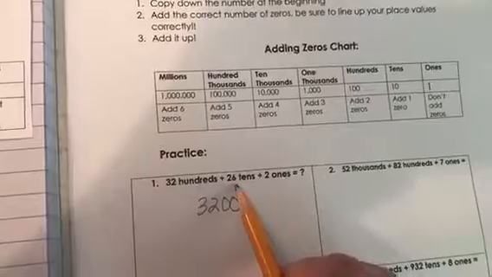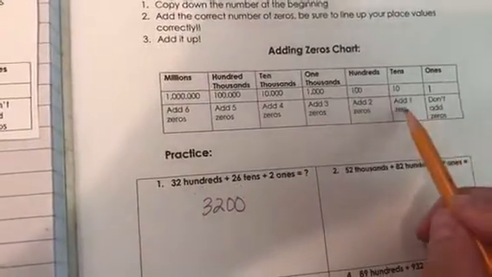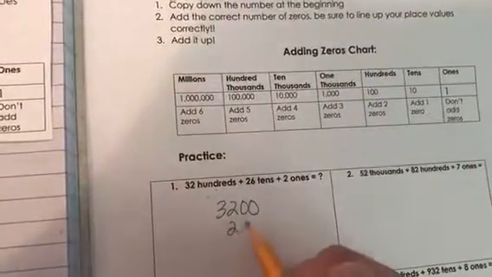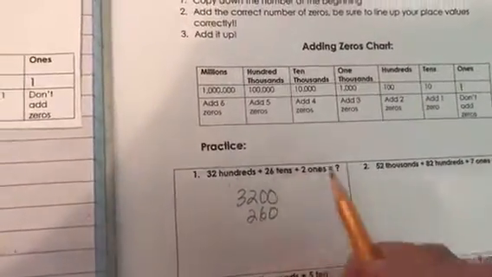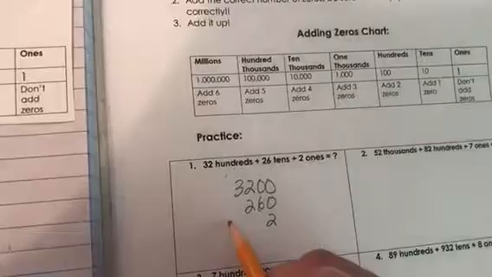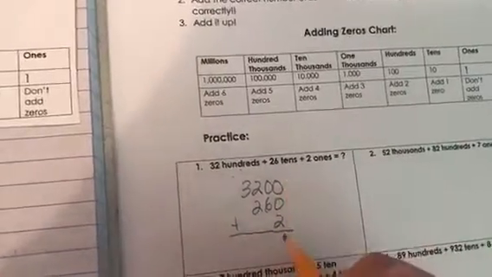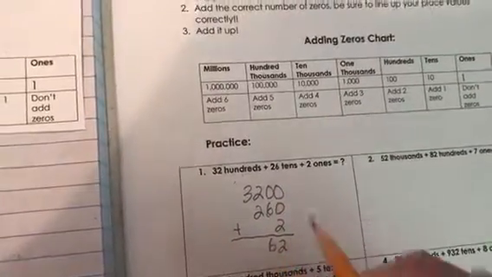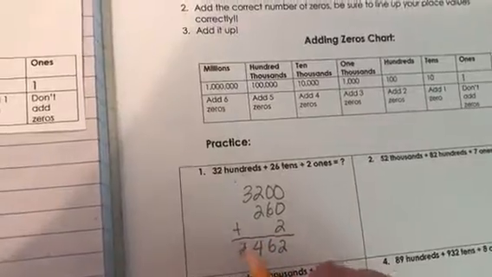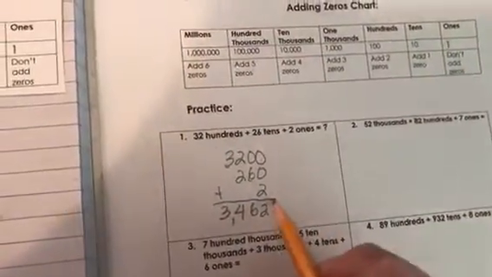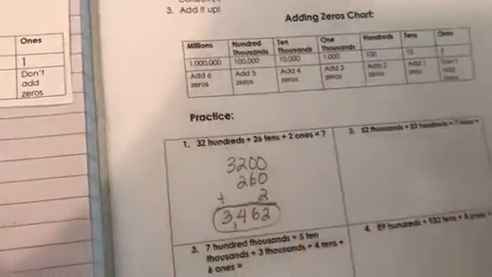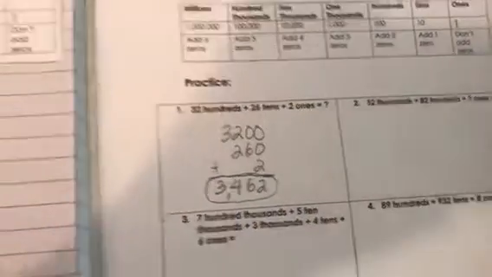Next one, 26 tens. So I know I'm going to be adding 1 zero to that, which will make it 260. So I line up my place values, and then 2 ones. So I'm going to put that in the ones place, add them up, 2, 6, 4, 3. So I get the number 3,462. I like to circle my final answer just to make sure it's clear.